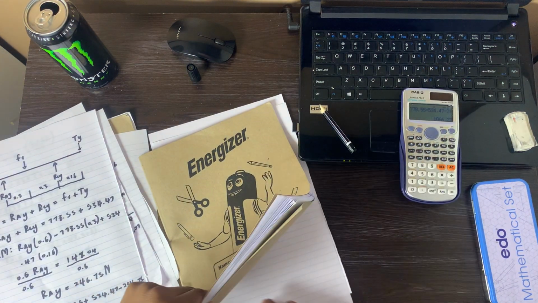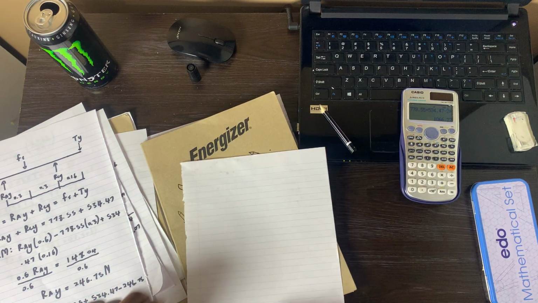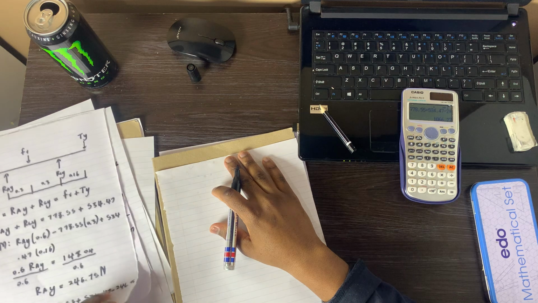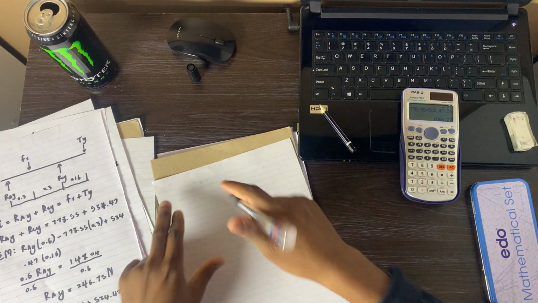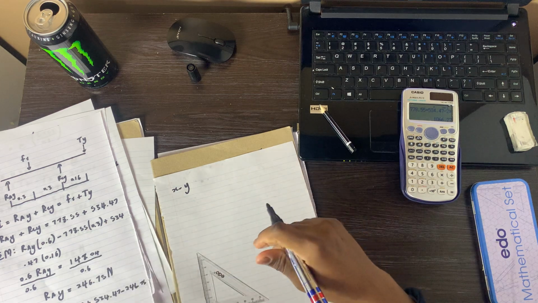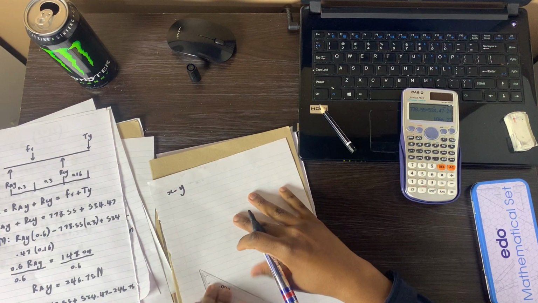And so let's draw the shear stress diagram. We're moving faster, we don't have time. Okay, the XY, let's draw it. I want to see it with my own eyes.